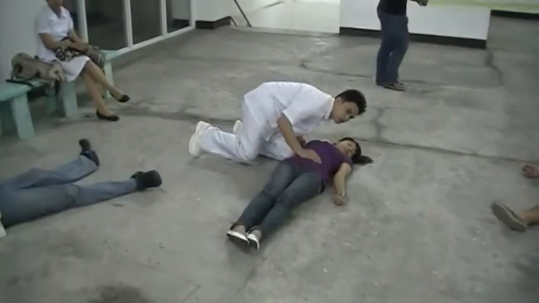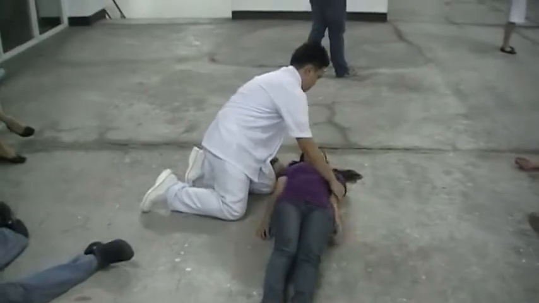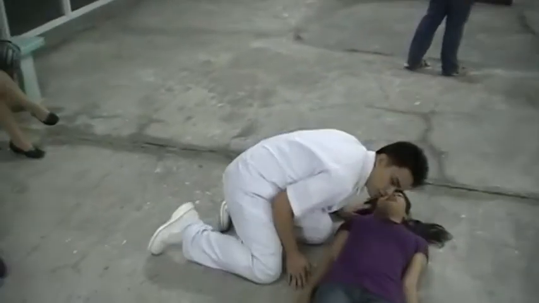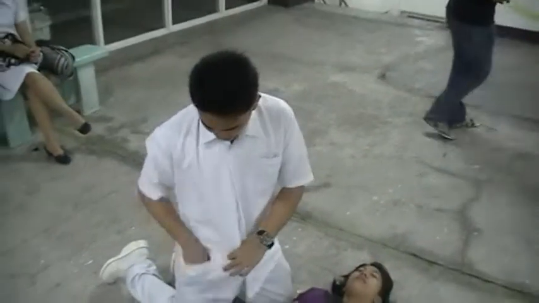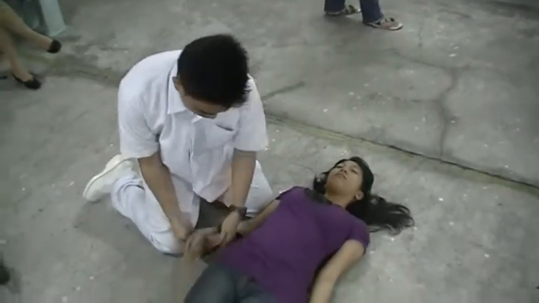Moving on to the next patient, our victim is not breathing. Try to reposition and open the airway. The patient did not respond. Tag it initially as black and move on to the next patient.